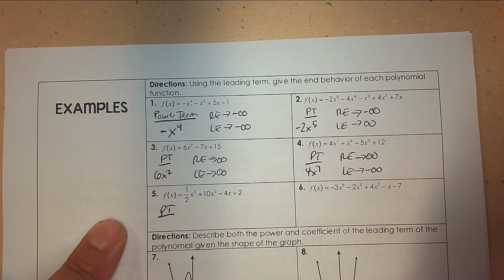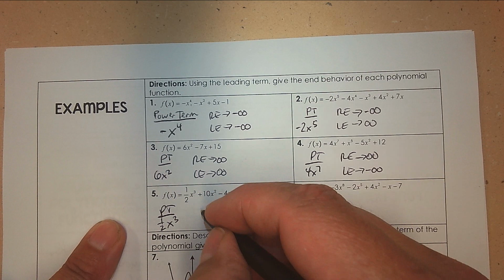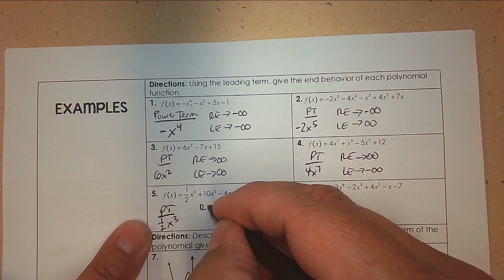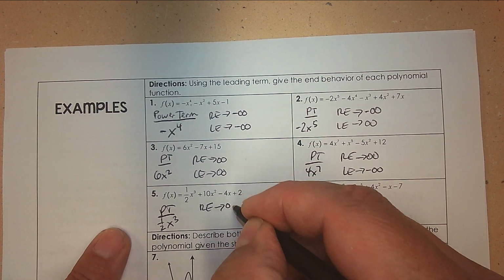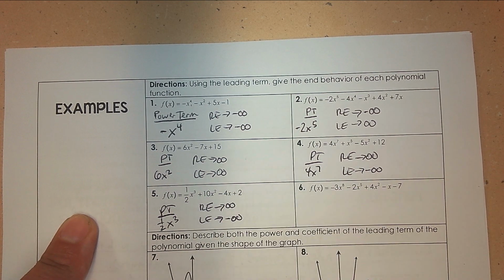The power term is 1/2 x cubed. I'm not worried about the fraction, just the sign in front. So it's positive 1/2. That means the right end is going up. The odd exponent means it goes in the opposite direction.